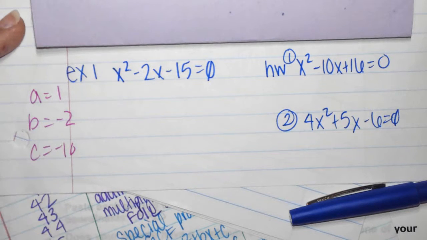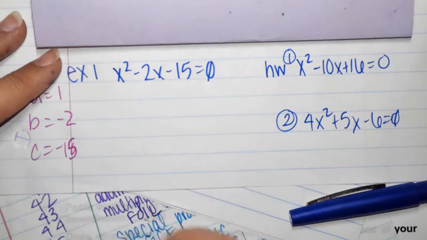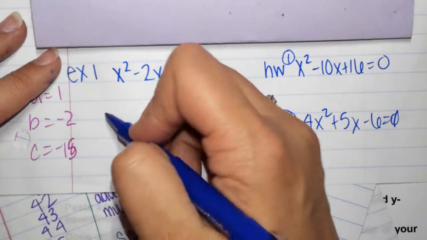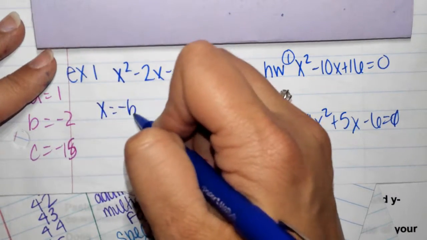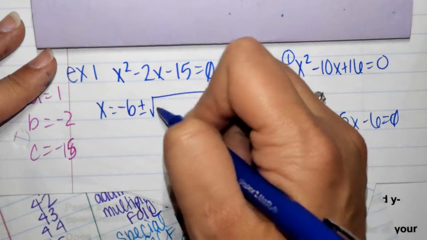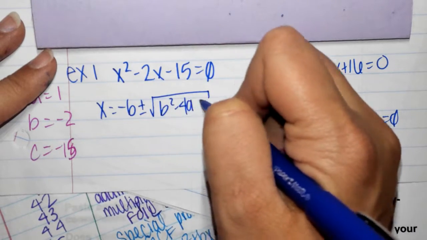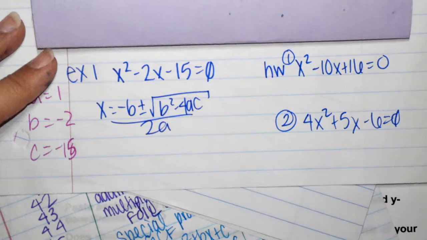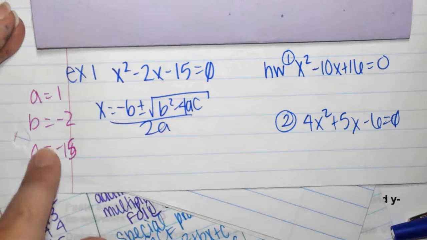You okay so far? Yes. So we have X equals the opposite of B plus or minus square root of B squared minus 4AC, all divided by 2A. We plug in the pieces from here.